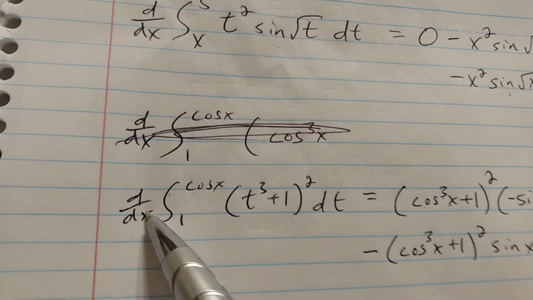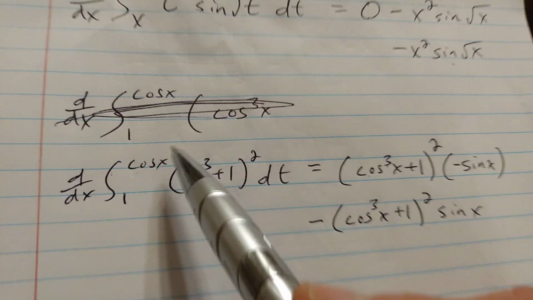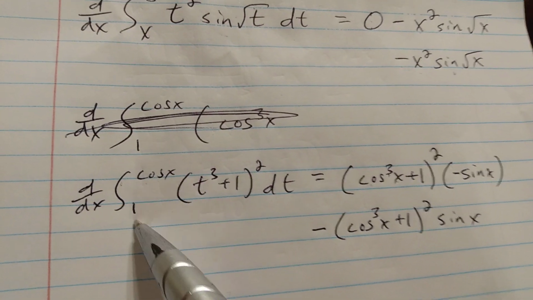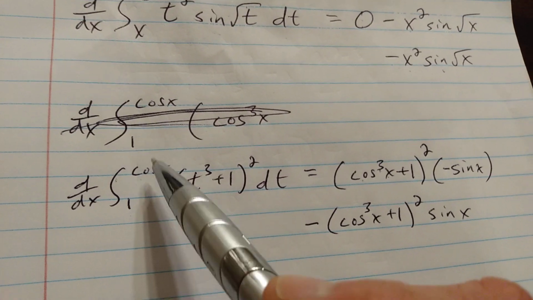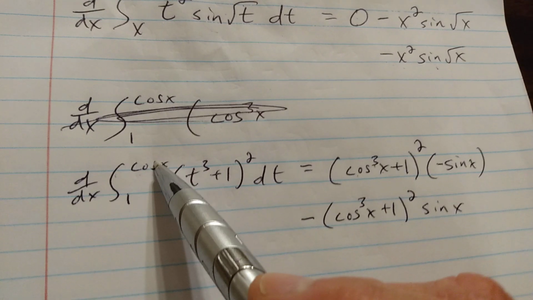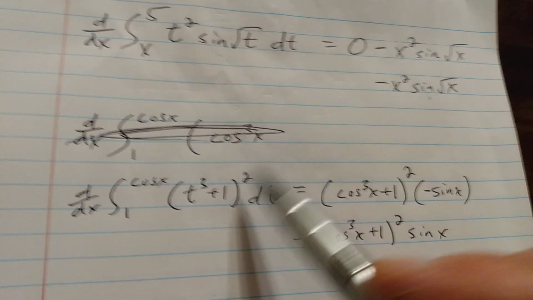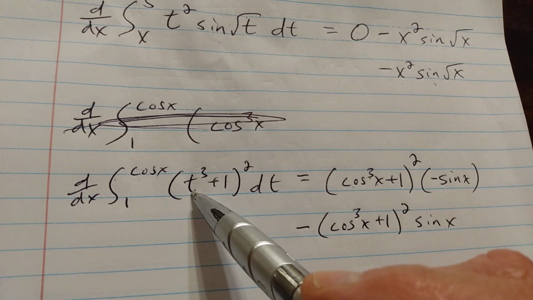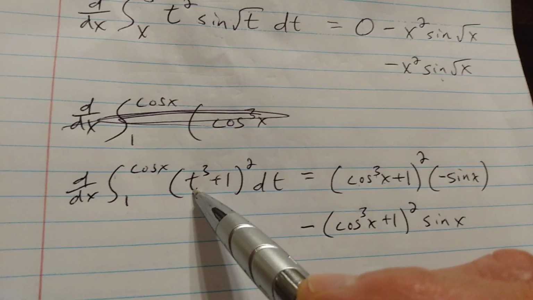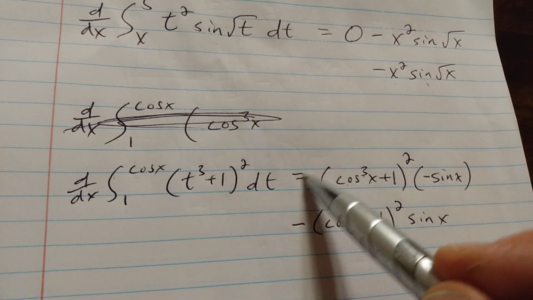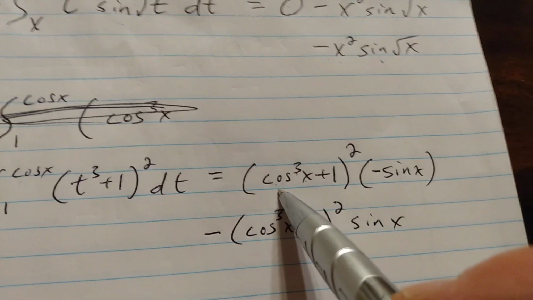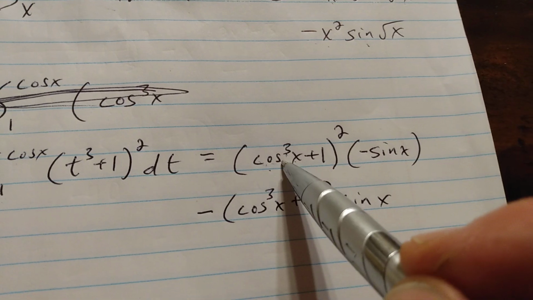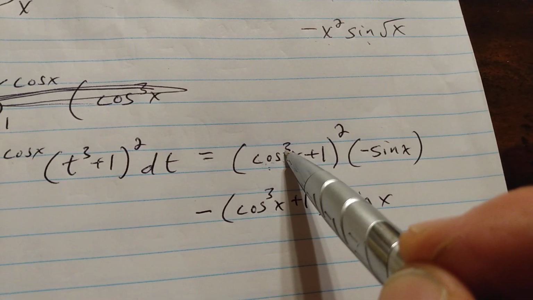Okay, now, this one's more traditional. So d dx is the way I do these. This is your x value. This is a constant, so I don't worry about this. I just have to sub this in, and I don't have to worry about subtracting anything. So you replace this t with cosine x. That would be cosine to the third power. So it's cubed, but this is how you write it. You write the 3 right there.